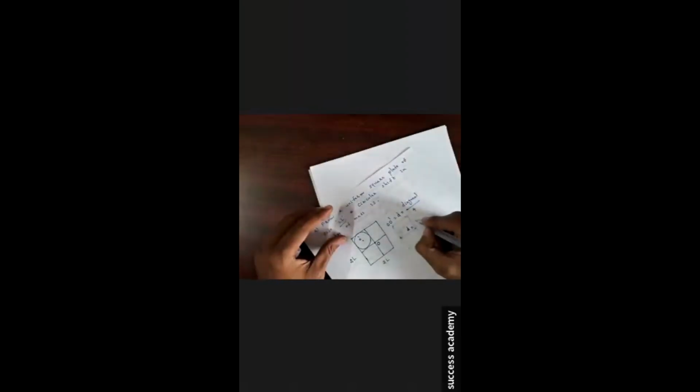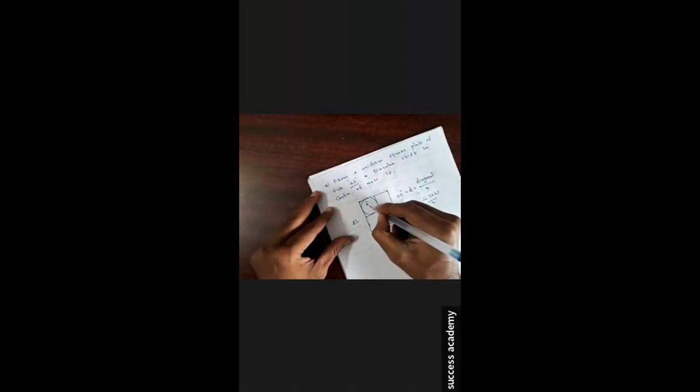Root 2 into 2L by 4. If you solve this, you will get L by root 2. This is the distance between the two center of masses, O and O dash, L by root 2.